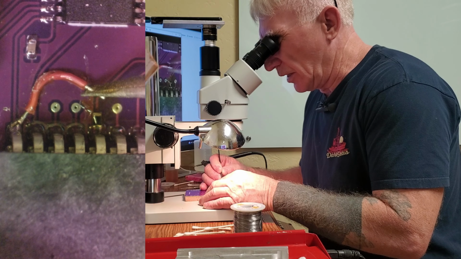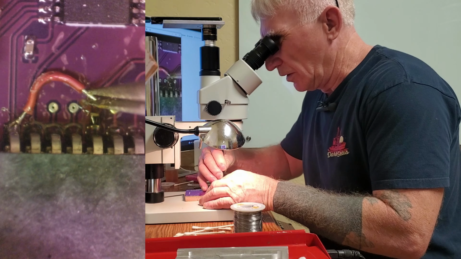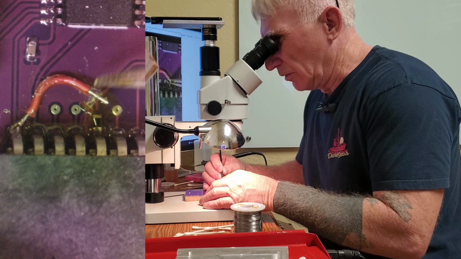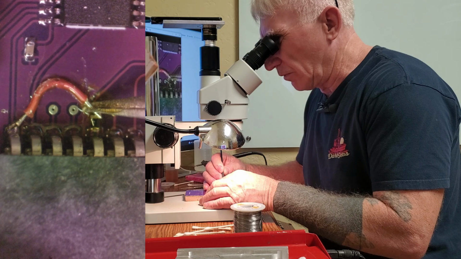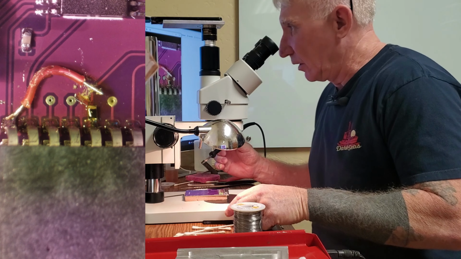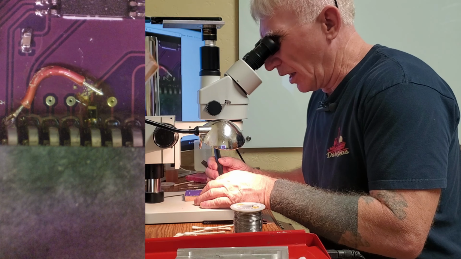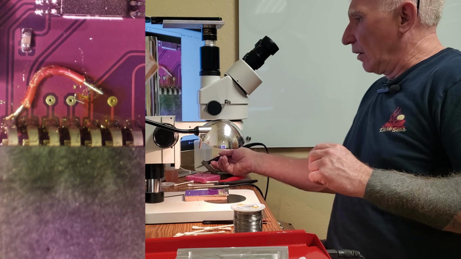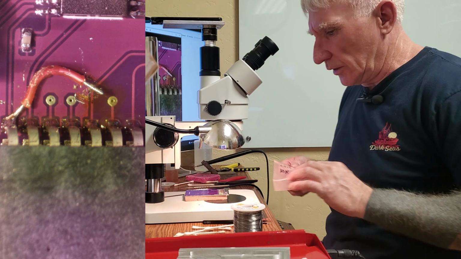All right, so then that'll just come down here. We'll bend it like that, and we'll just put it on there kind of like that. So let's get that resistor off there. Getting it off is kind of easy. Just like that. Good thing they're not expensive.